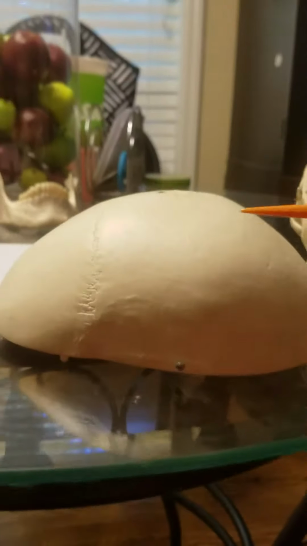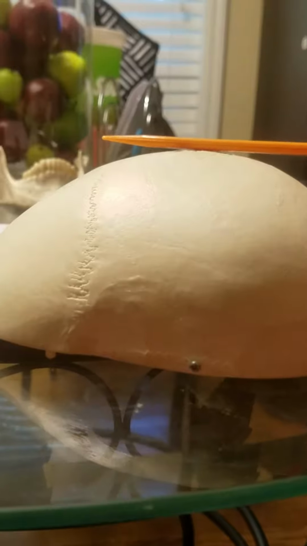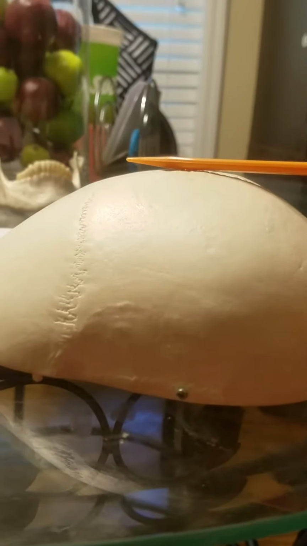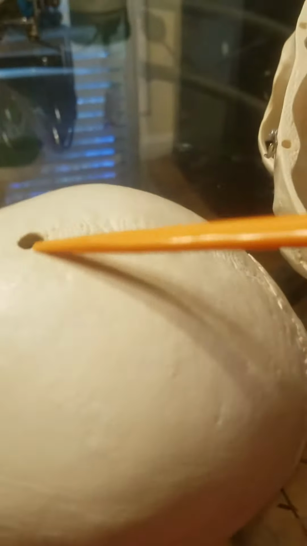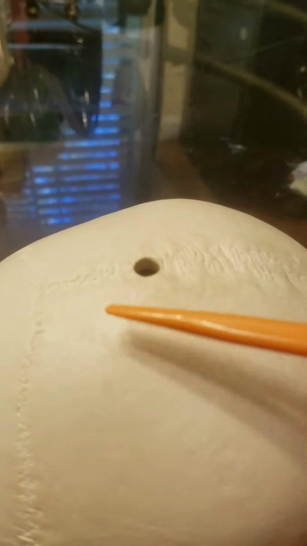Vertex is going to be the uppermost portion of the skull. So where my comb is, usually it's the place where the male pattern baldness will occur. If you look at your skull, there's a tiny little hole on most of them, just to kind of give you a reference point of where the vertex would be.